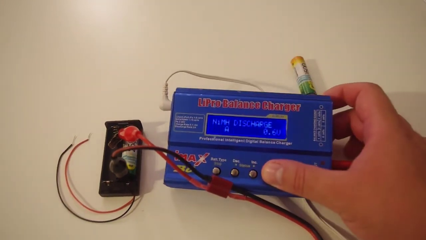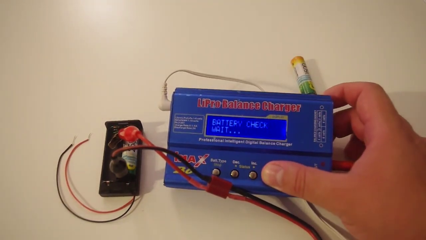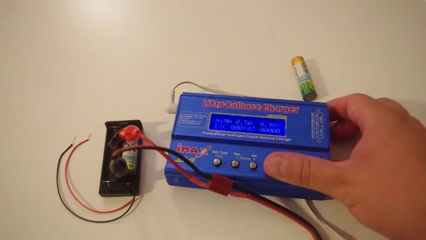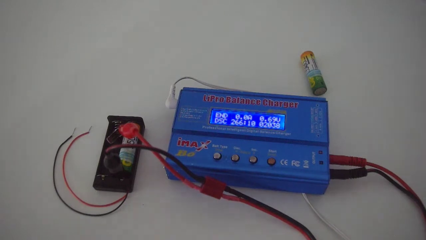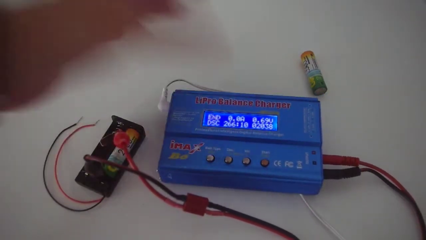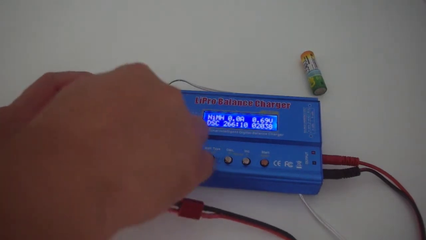Second cell, same parameters. Second cell seems to be good. Let's check the third one.